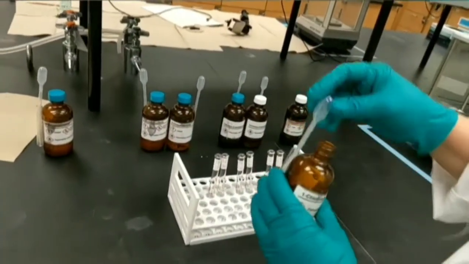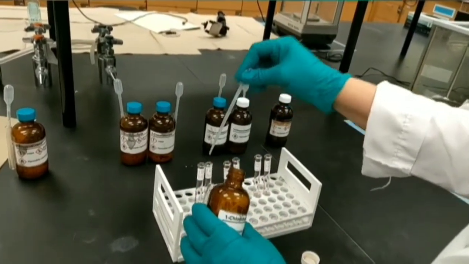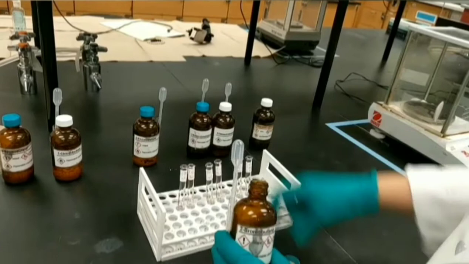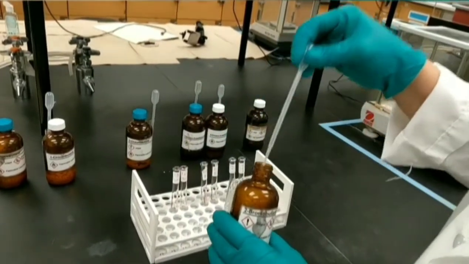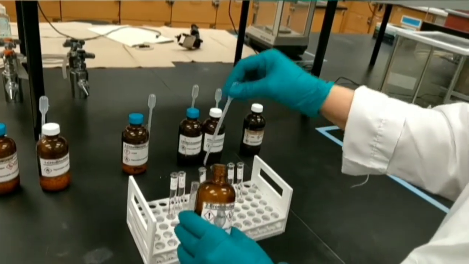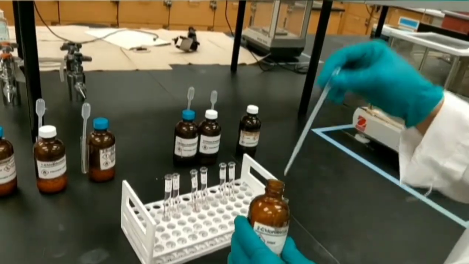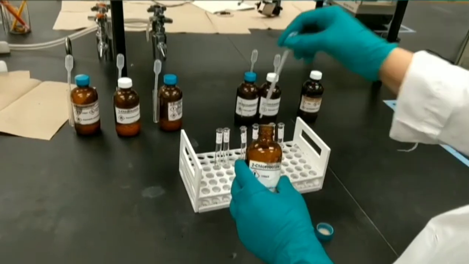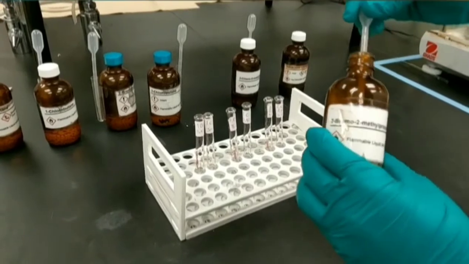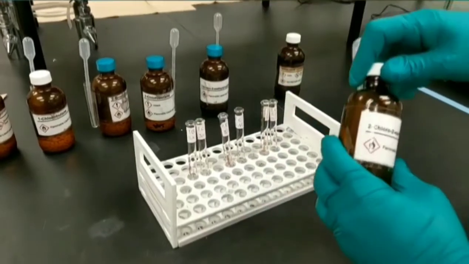I'm going to take 0.1 ml of the 1-chlorobutane and add it to the second test tube. I should add the same amount of each alkyl halide to its related test tube. This is 2-bromobutane. This is 2-chlorobutane. This is 2-bromo-2-methylpropane. And the last one is 2-chloro-2-methylpropane.